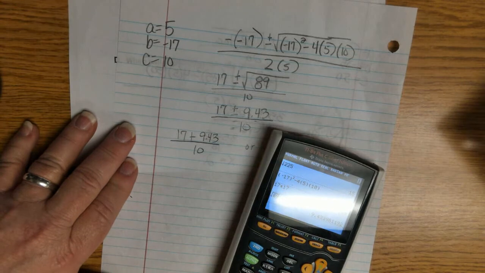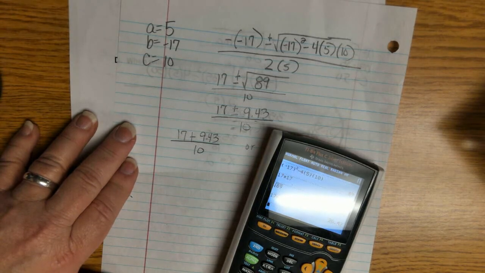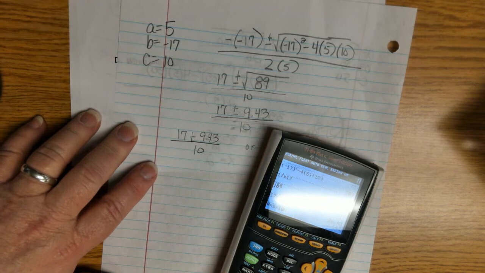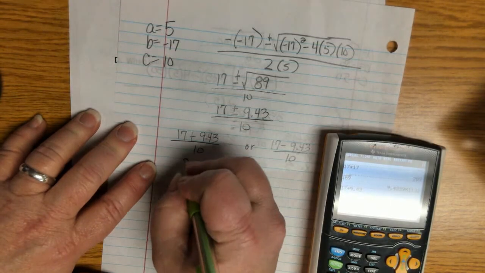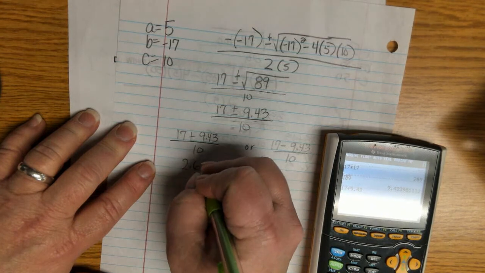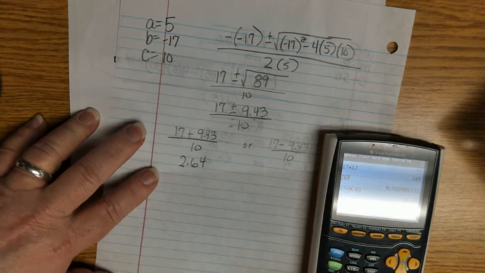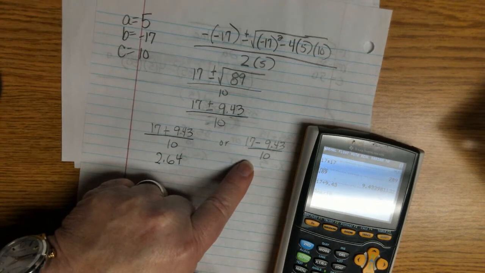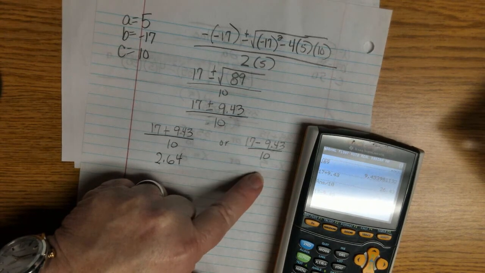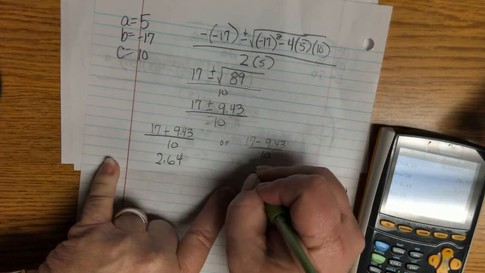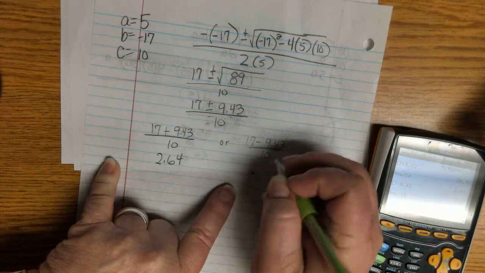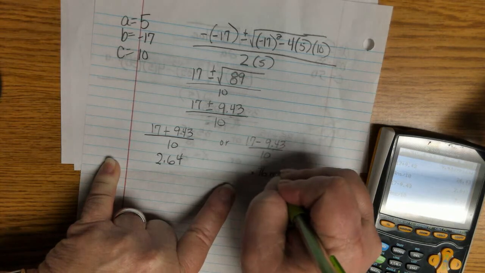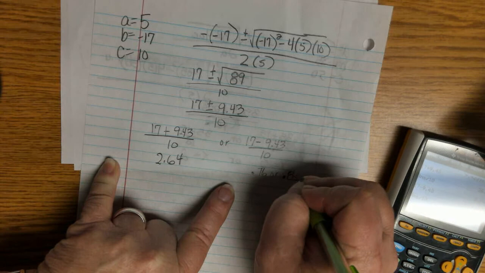So I'm going to do 17 plus 9.43, and then I'm going to divide that by 10, and I'm going to get 2.64 seconds, or 2.6 seconds, and then 17 minus 9.43, 7.57 divided by 10 is 0.76 seconds, or you could round that to 0.8 seconds.